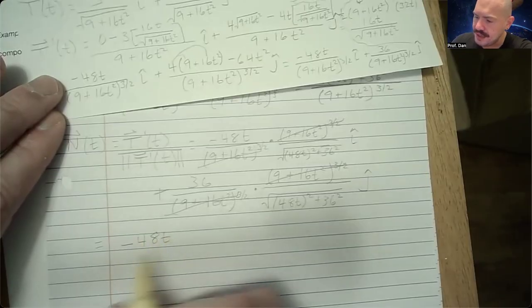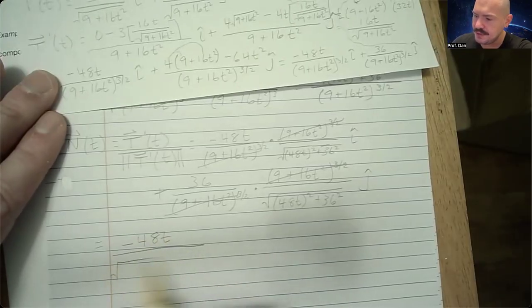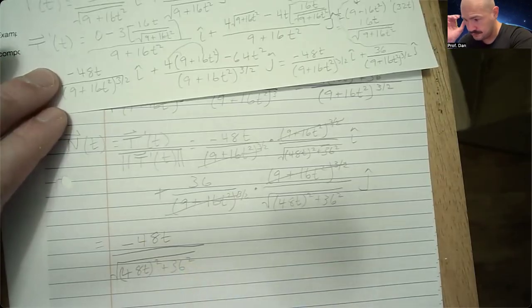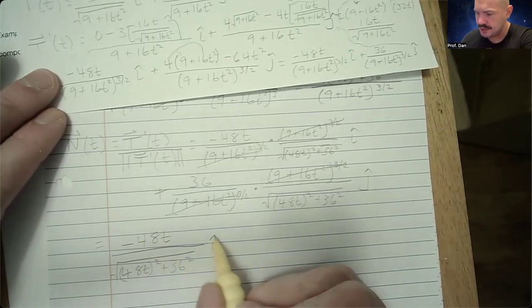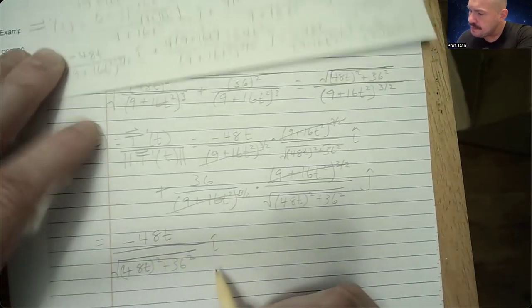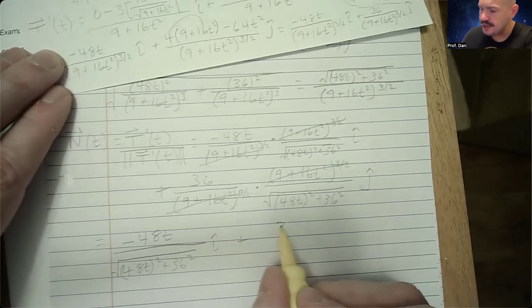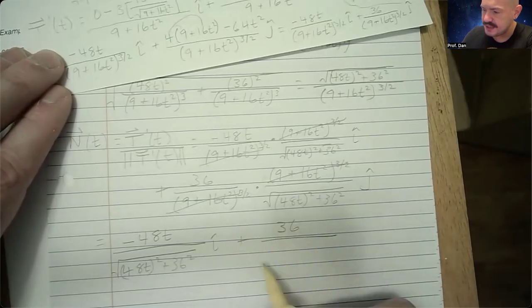negative 48t over the square root of 48t, all of that squared, plus 36 squared. That's our i component. Plus 36 over that exact same denominator.